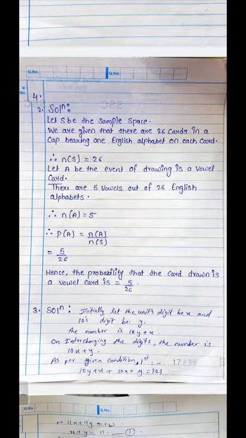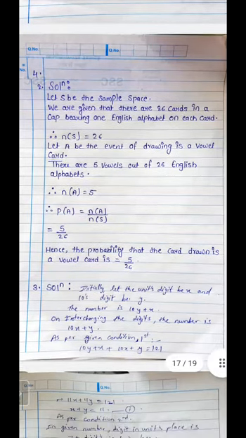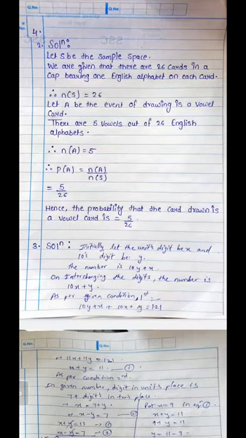Now, number 3. A two-digit number and the number with digits interchanged add up to 121. In the given number, the digit in units place is 7 more than the digit in the tens place. Find the original number. Now see here, initially let the units digit be x and tens digit be y.